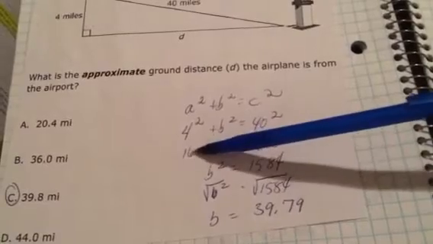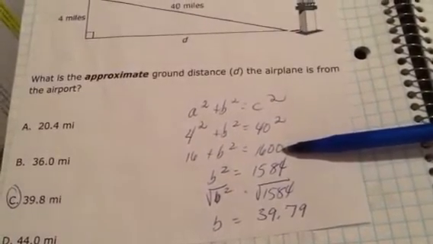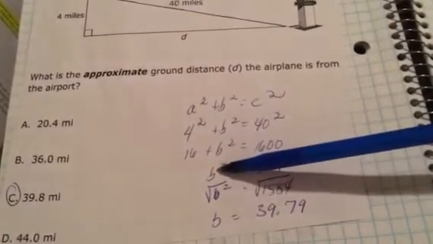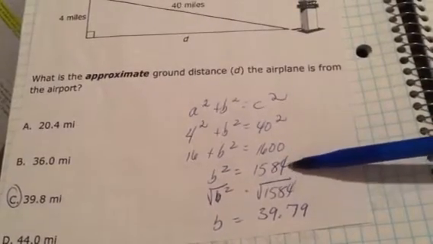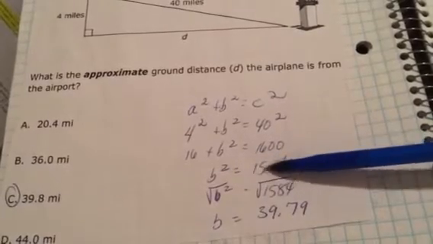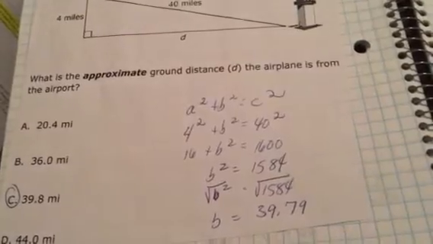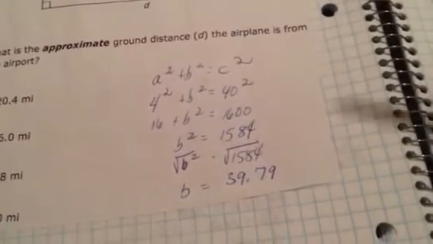So I'm going to move this 16 over here with the 1600 by subtracting it from both sides. When I do that, I'm left with just b squared on the left-hand side, and 1600 minus 16 is 1584. Right now, I still do not have b by itself. It's a b squared, so we need to get rid of the squared. Well, the opposite of squaring something is taking the square root.